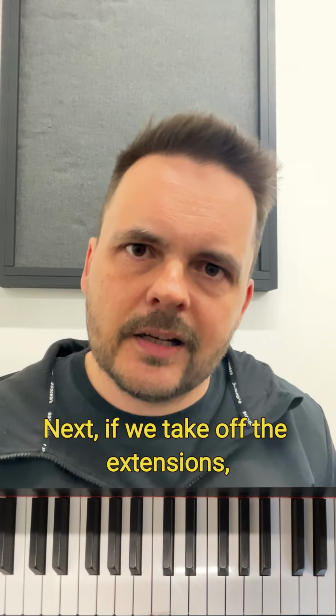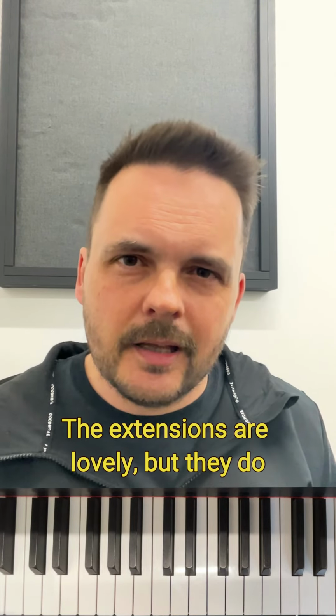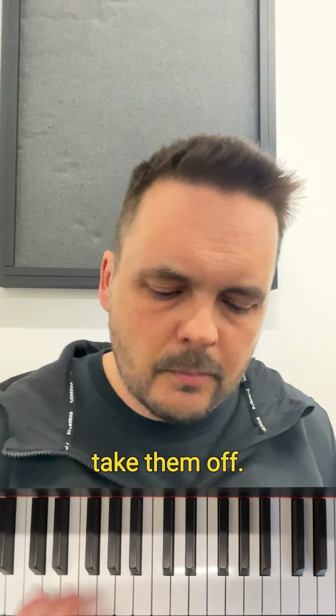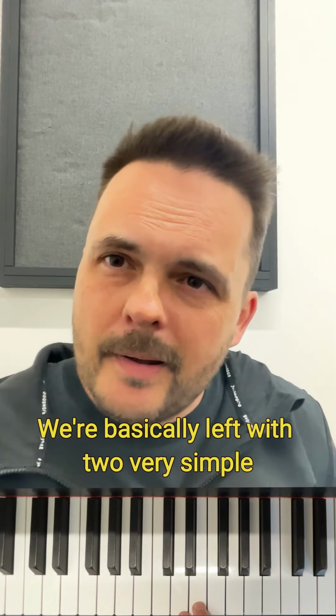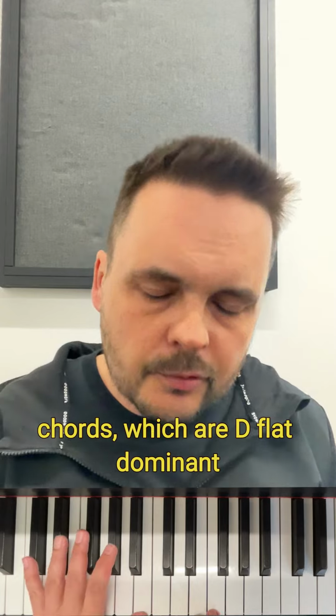Next, the extensions are lovely, but they do complicate things a little bit. So let's take them off. Those are our extensions there. So now it becomes... We're basically left with two very simple chords, which are D flat dominant and C dominant.